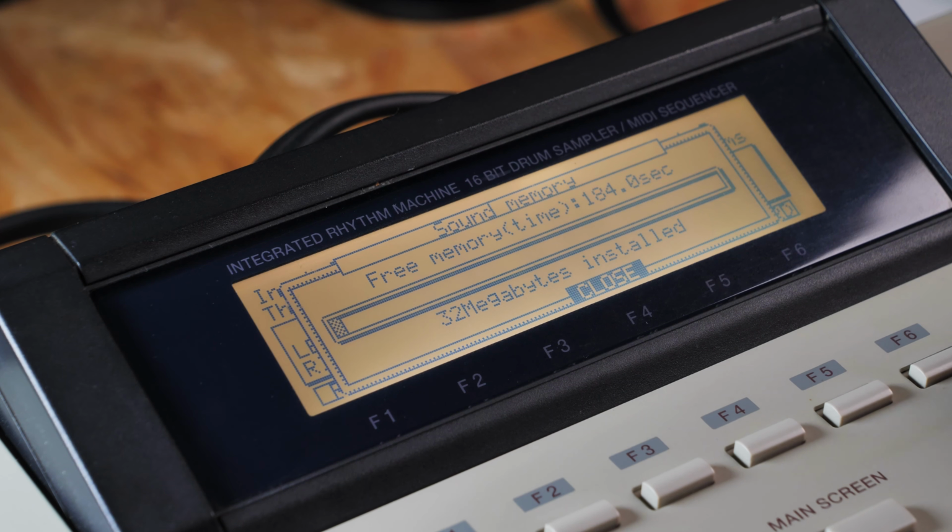So this is just a really handy little screen if you're sampling in quite a lot of stuff, if you're sampling in quite long samples. It might be useful to check this now and again just to make sure that you're not going to run out of memory and that something's going to go wrong with your project. So first little tip, really quick one. In that sample area, just hit the open window button and you get to see how much memory you've got left. I think that could come in quite useful.